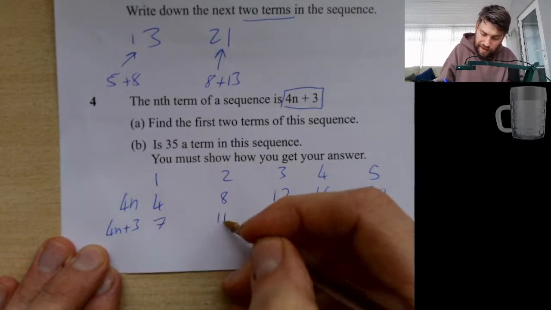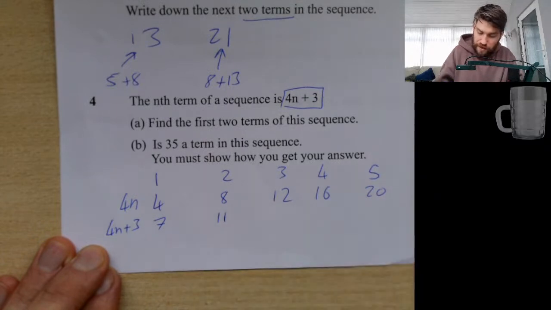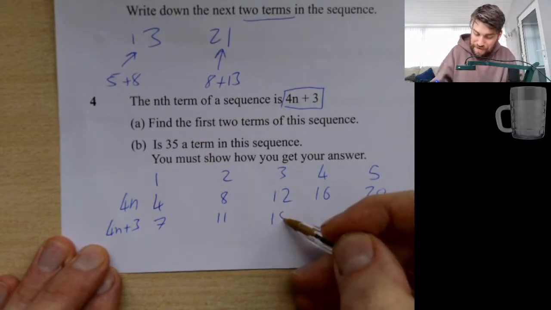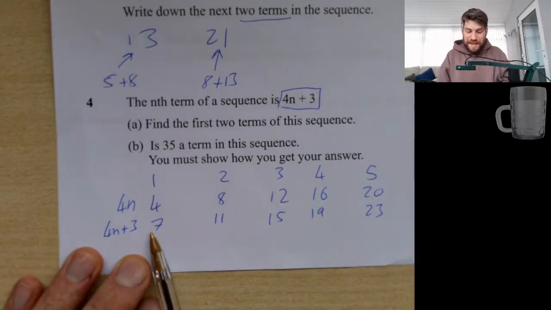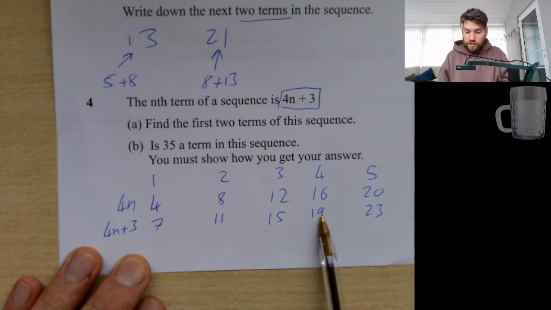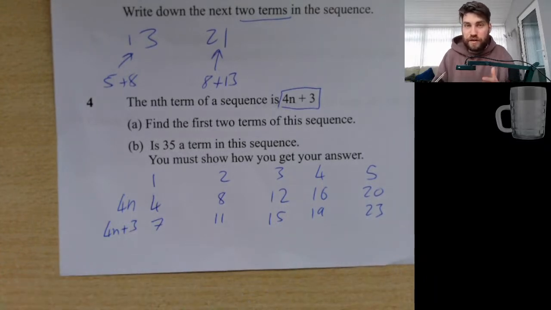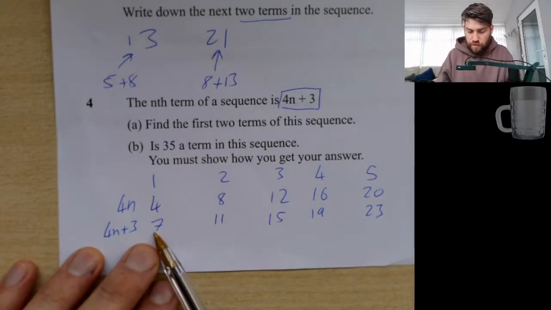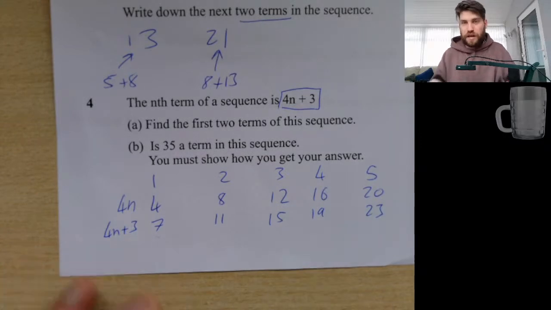So that'll be 7, 11, 15, 19, 23. Yeah, so then you can see this actually goes up in 4s as well. And that's all it means. It's a 4 times table, but you're adding 3 each time. So to get this number, it'd be 4 multiplied by 1, add 3, 4 times 2, add 3, 4 times 3, add 3, and so on. And that's all it is.